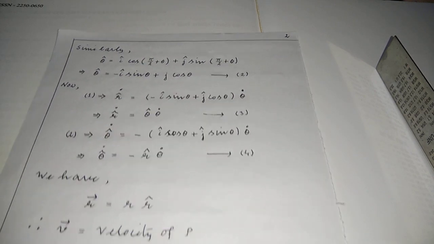Now you know that a vector is equal to magnitude into direction. Along OP, the vector is r bar, so r bar we can write as r r cap. r is the magnitude and r cap is the unit vector. Our intention is to find out the velocity. So the expression for velocity, we can write v bar.